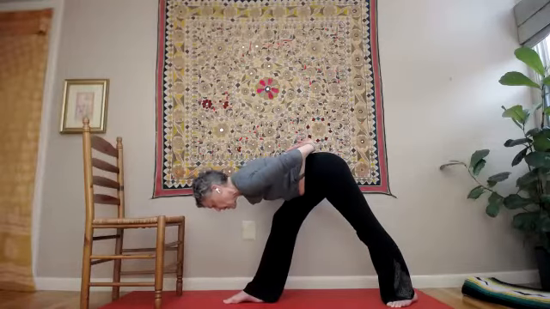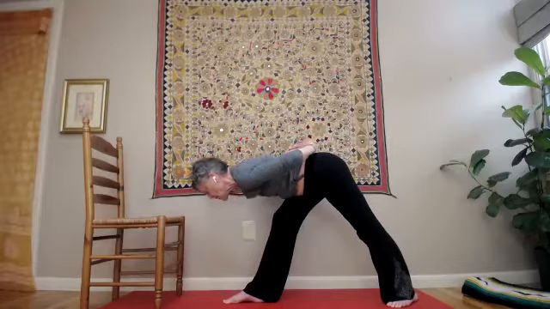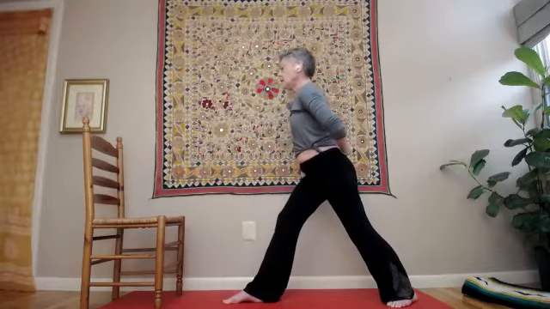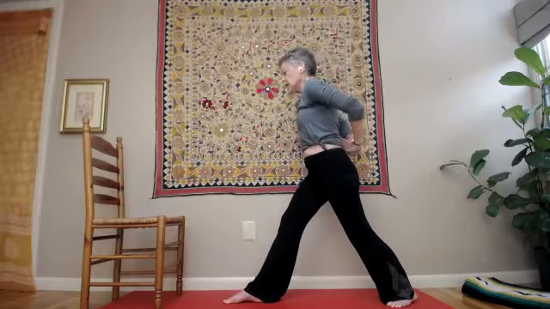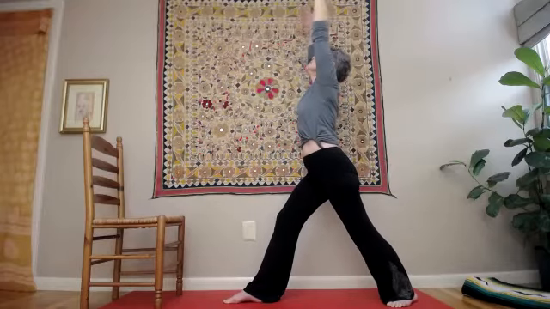All right, here we go to come up. So you yield down again and push. You know the pelvic floor rises to bring you up, but check this out. Lift the pubic disc up and you rise too. And release arms. Reach up, inhale.